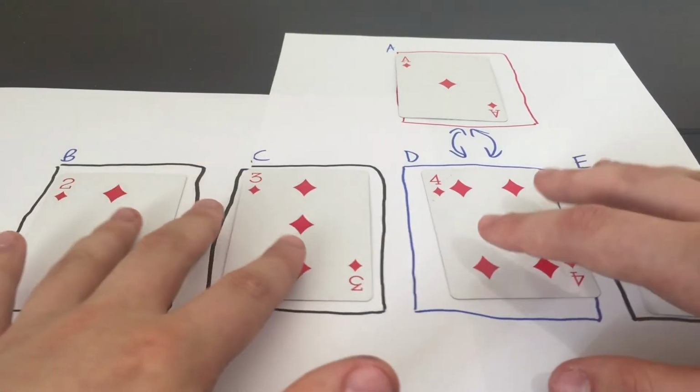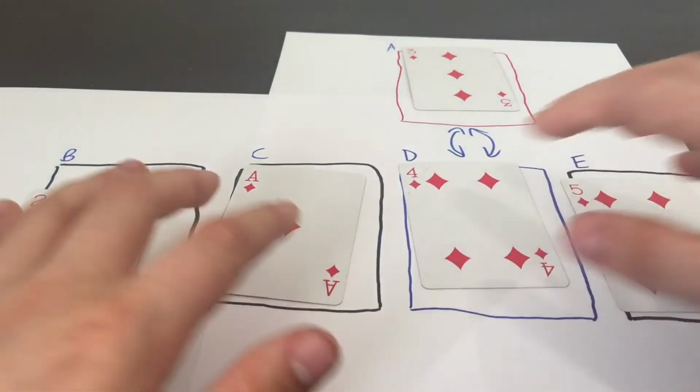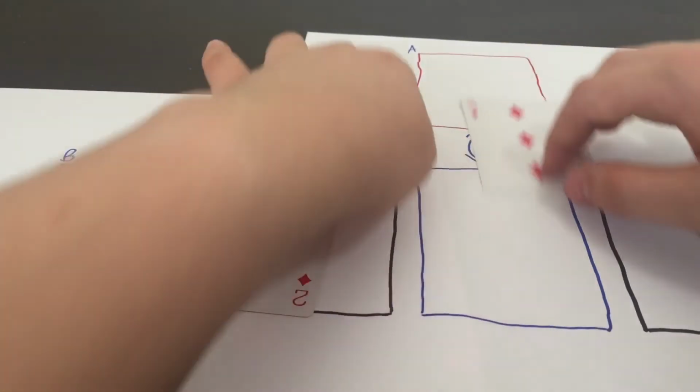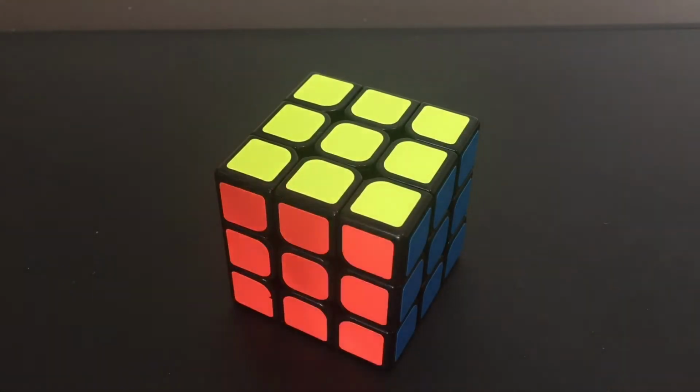So as you can see, we're doing some setup moves, swapping them over, and then undoing the setup moves, and that will indeed create the algorithm that should swap the very few pieces that we need. So what does this mean for the Rubik's Cube?